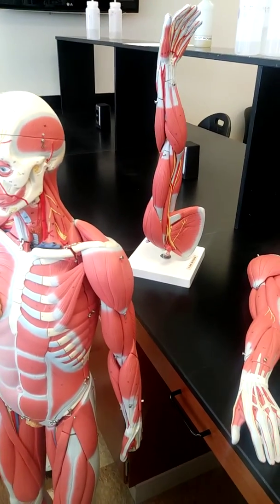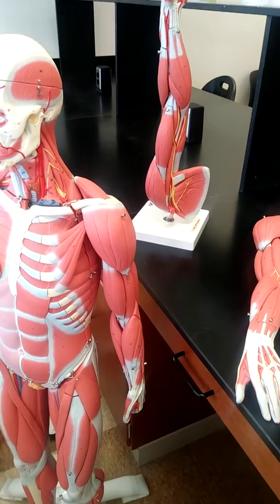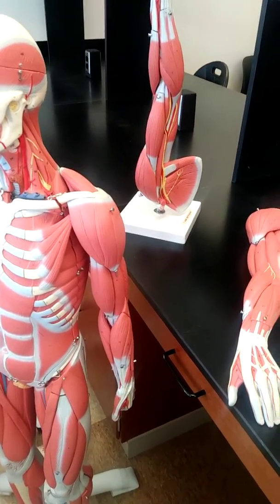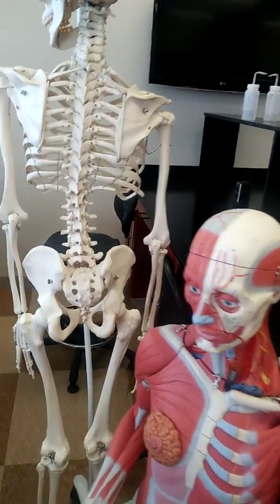Okay, welcome back. So today I'll be talking about the upper limb muscles, and I'll talk particularly for the first part about the arm muscles itself. All right, so initially, let's go ahead and take a look at the bones right here.